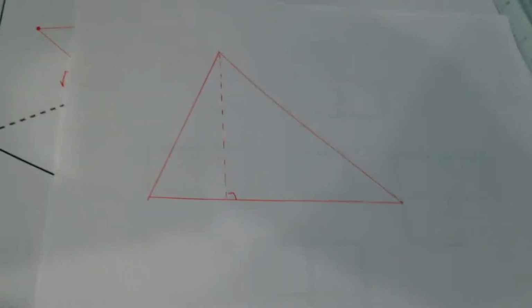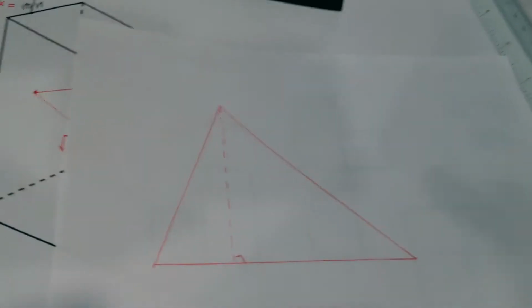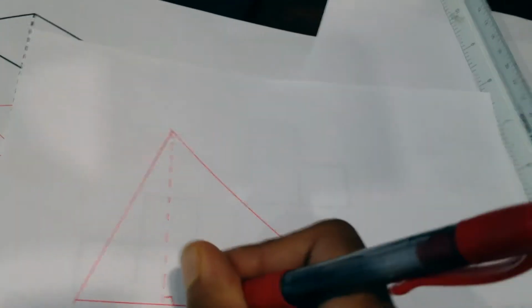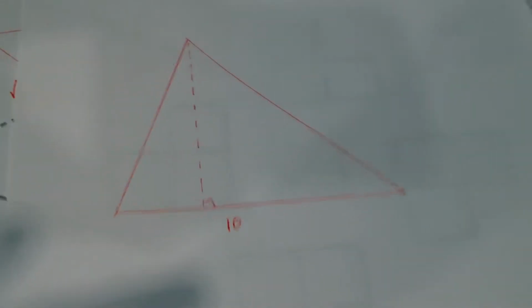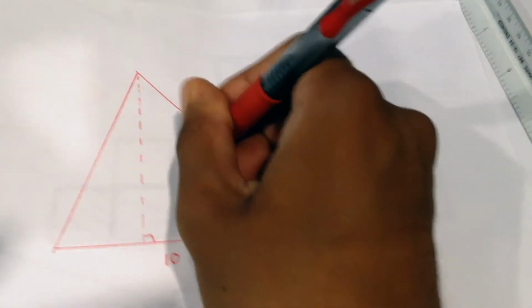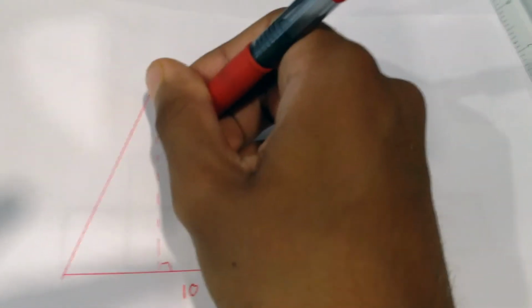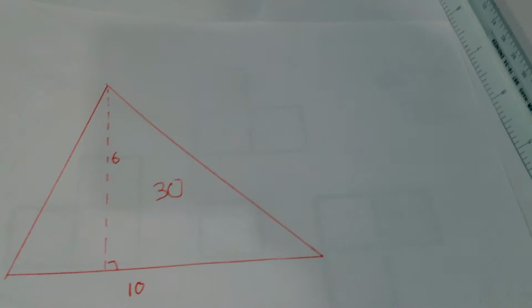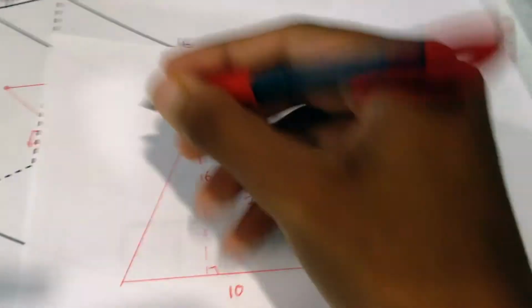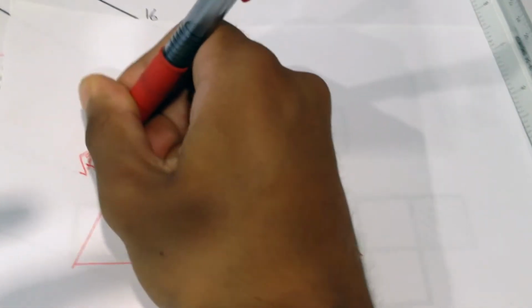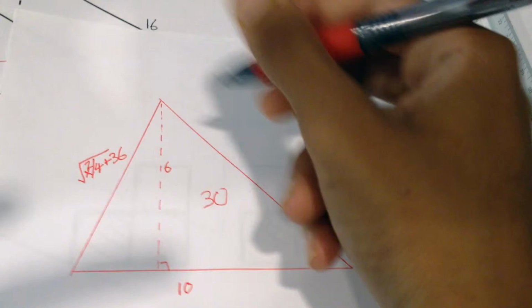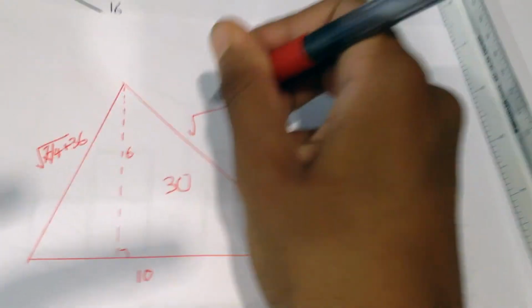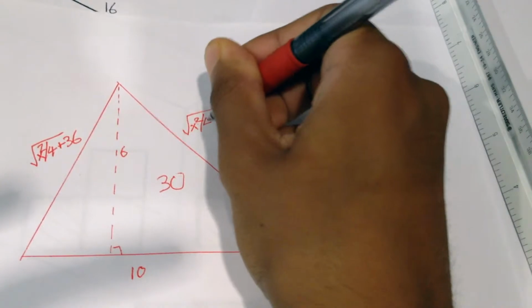We have the triangle over here, and here we've put it on the side that has the base of 10, because that's a nice round number to work with. And since we know that the area of the triangle is 30, right, this altitude that I've dropped must be 6. Now, on one side we have the square root of x squared over 4 plus 36, and on this side we have x squared over 4 plus 64.